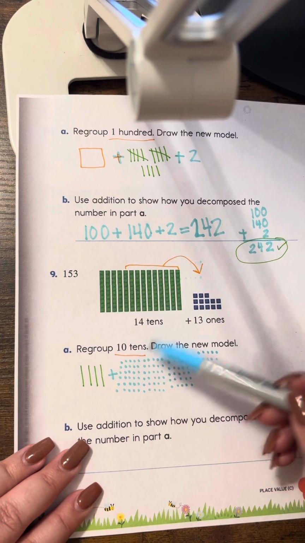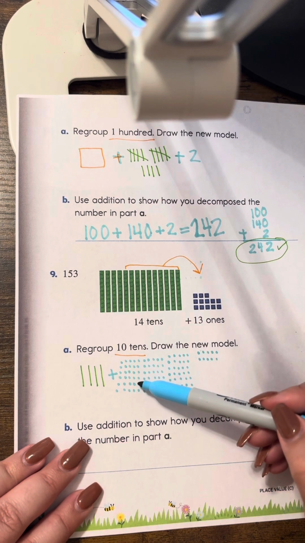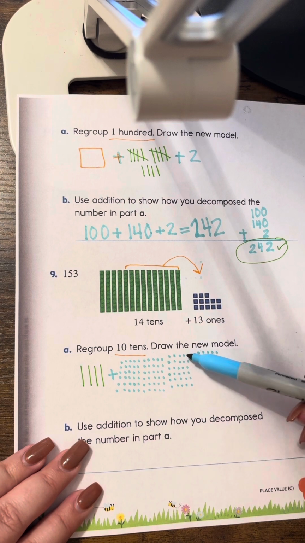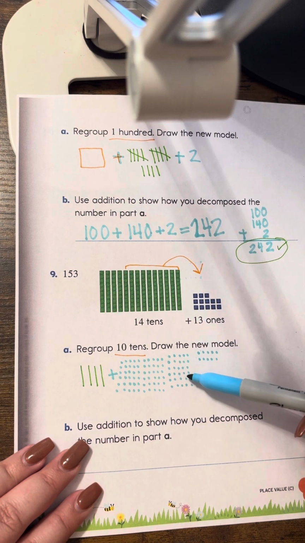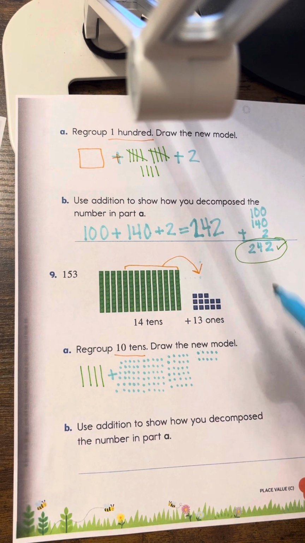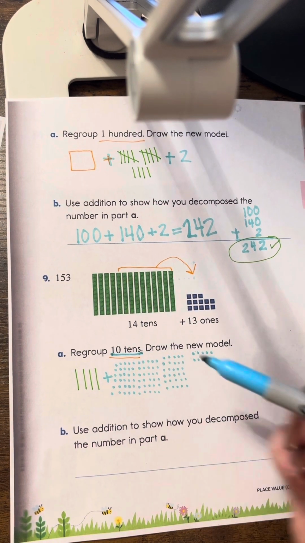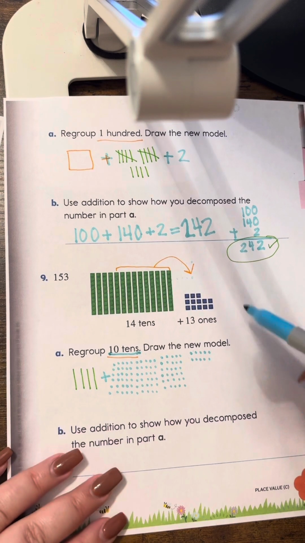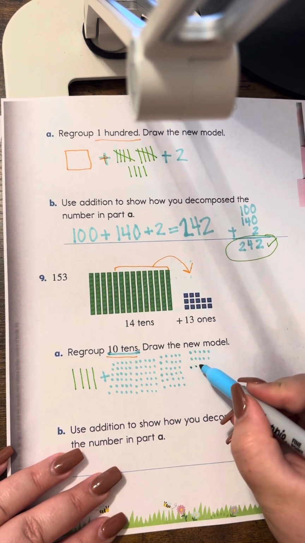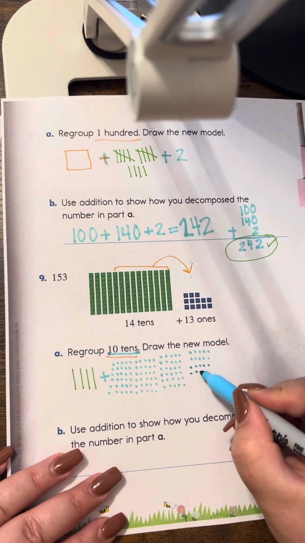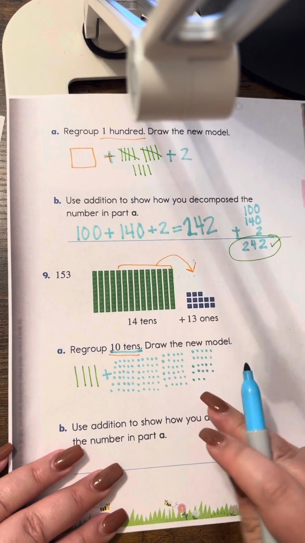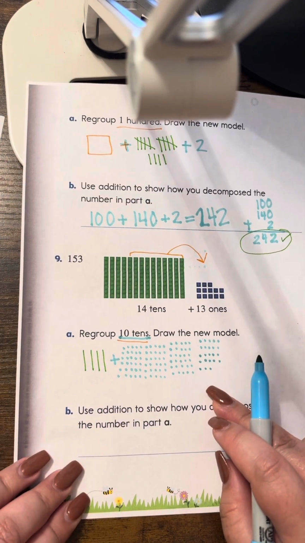So I have 5, 10, 15, 20, 25, 30, 35, 40, 45, 50, 55, 60, 65, 70, 75, 80, 85, 90, 95, 100. Because I'm moving 10 tens, that makes sense, right? I have 100 ones plus the remainder 13. So 1, 2, 3, 4, 5, 6, 7, 8, 9, 10, and then the last 3. And so that's how it would be drawn out.